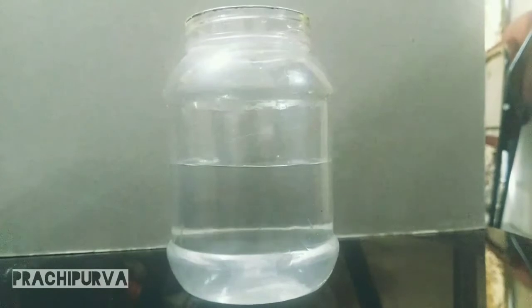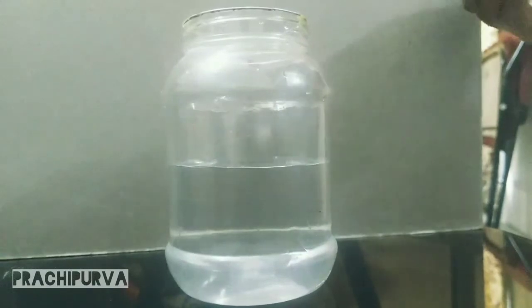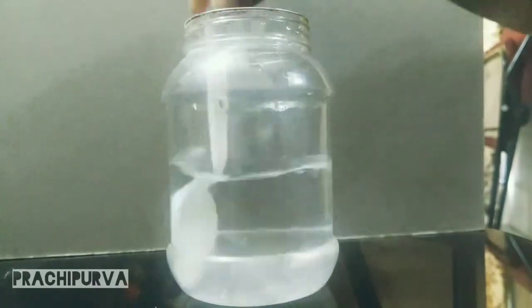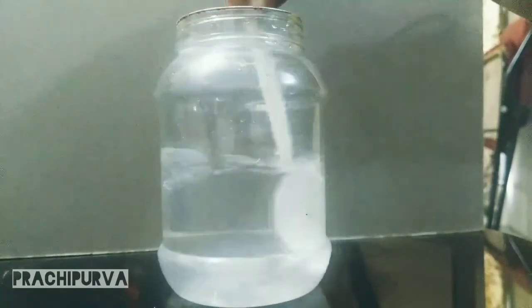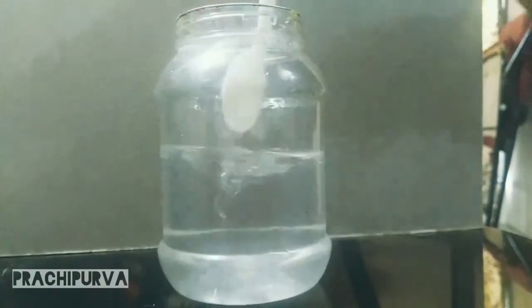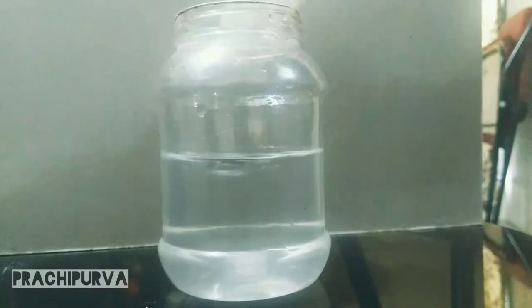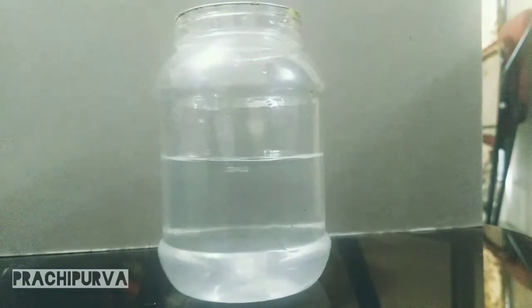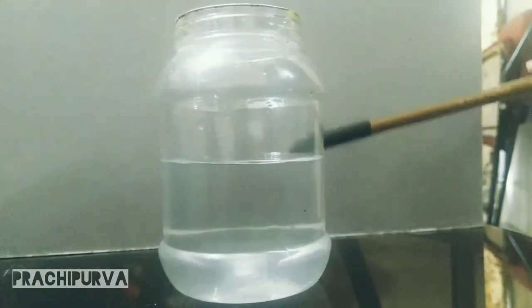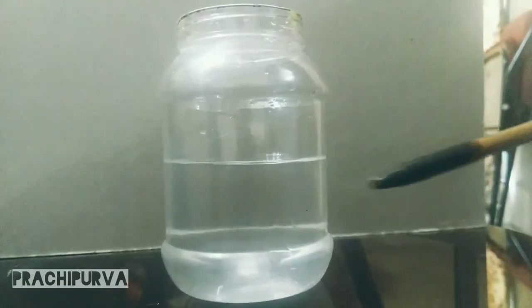Now what I do, I add a solute to it. See, I have taken a little salt, I am adding it to this. Now I am stirring a little to make this solute dissolve in it. Alright. Now, I guess most of the salt has dissolved in it. If there is a little left, just ignore it. So now the salt is dissolved inside. It is a homogeneous solution. I cannot find out where the salt particles are.